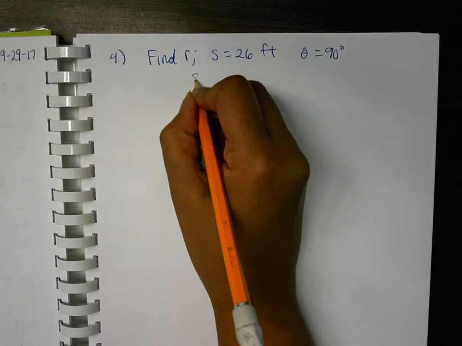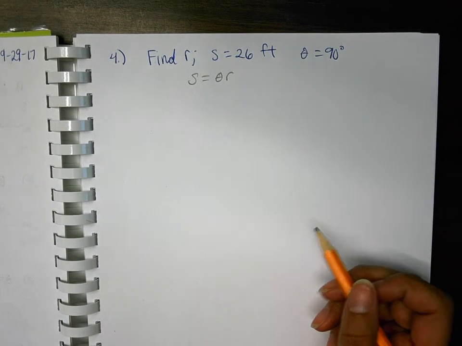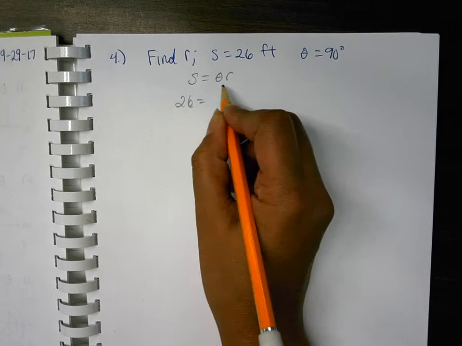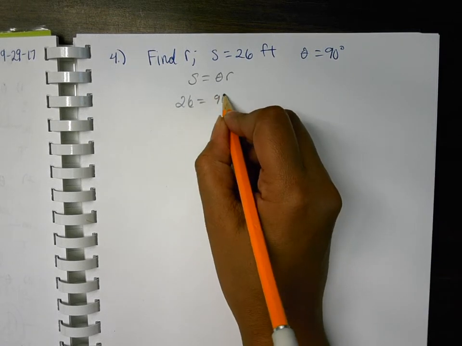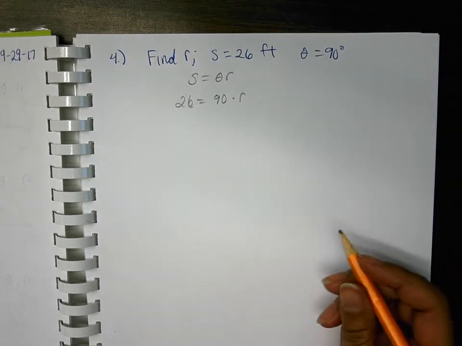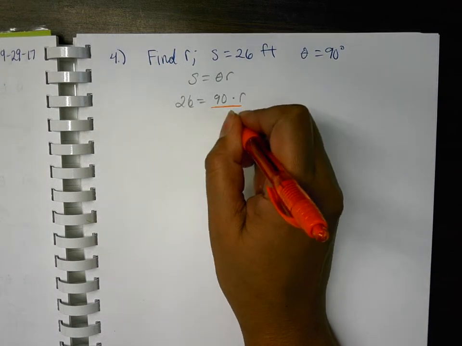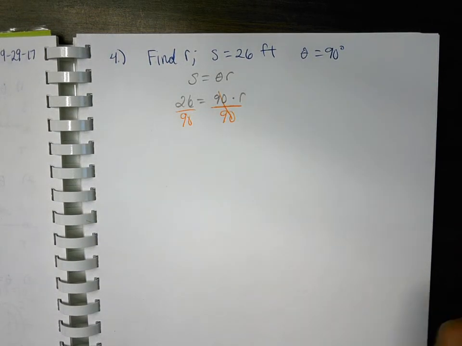Same formula, S equals theta R. S, we plug in 26. What do we plug in for theta? 90. And what are we looking for? For the radius. And so we divide both sides by 90. And is this what you guys reduced when you got the fraction? Yeah.